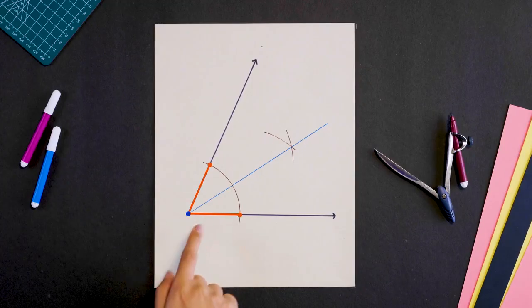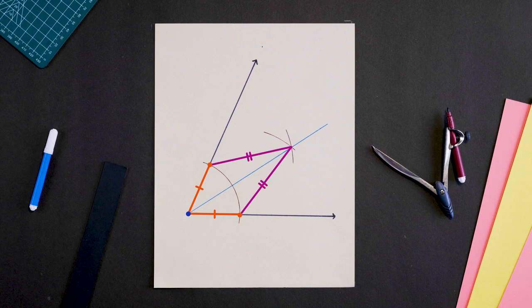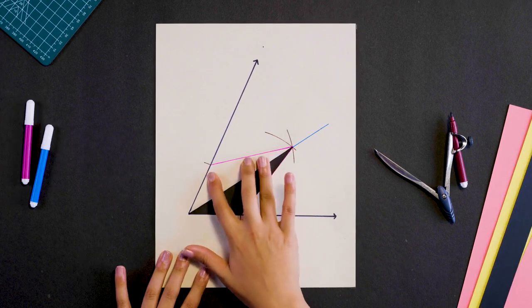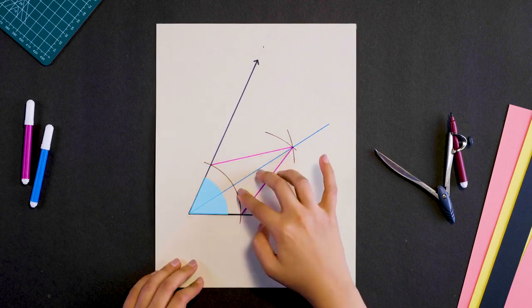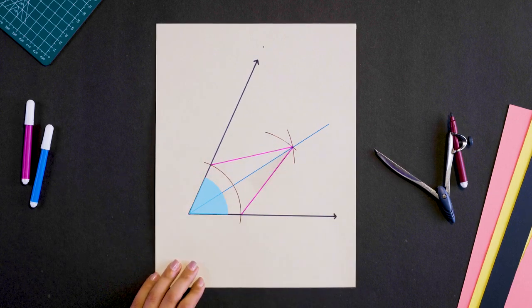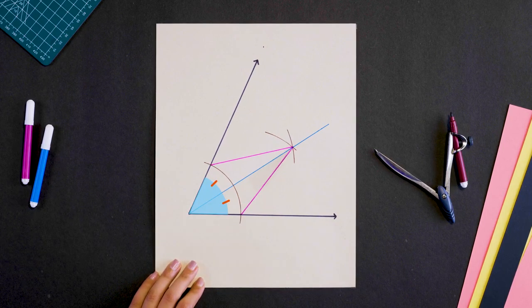Why? These 2 lengths are the radius of this arc, so they must be equal. And these 2 arcs have equal radii, so these 2 lengths must also be equal. Now if we fold this shape, aligning these 2 equal sides, we get 2 perfectly overlapping triangles, which means these 2 angles must be equal.